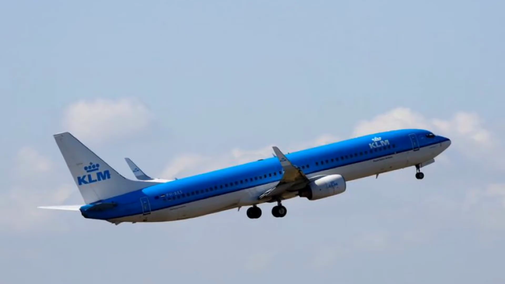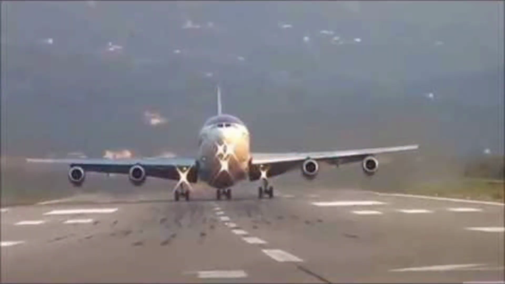The wings of an aeroplane are designed in such a way that the air above them moves faster than the air below them. When the aeroplane runs on the runway in order to take off, the air above the wings moves faster.